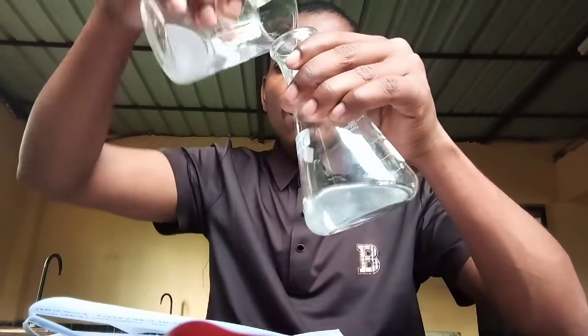So observation is a scientific skill. This is an acid. No color change; the color remains colorless. Phenolphthalein indicator, when added to an acidic solution, remains colorless.